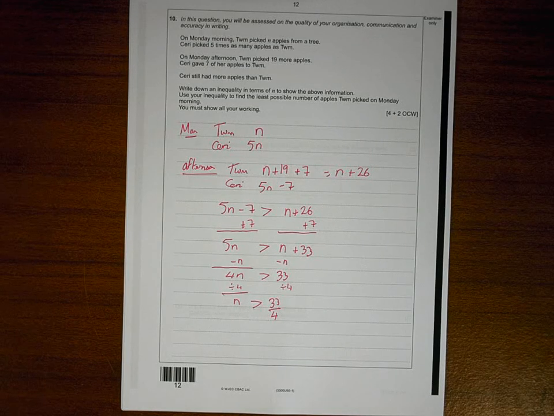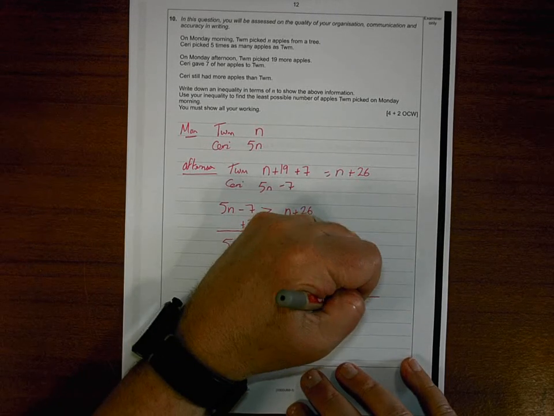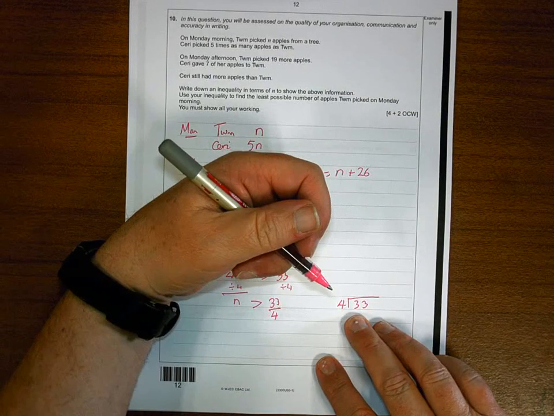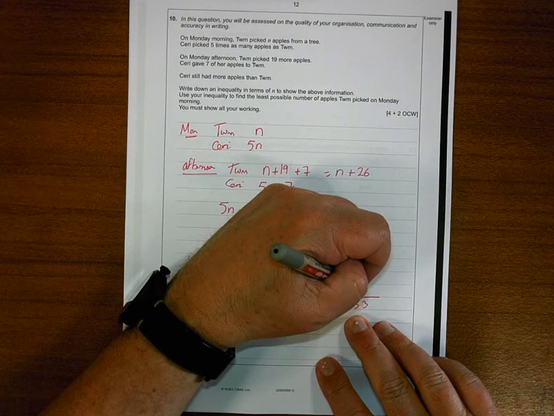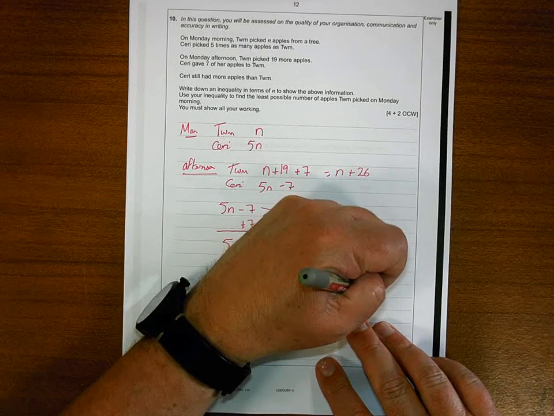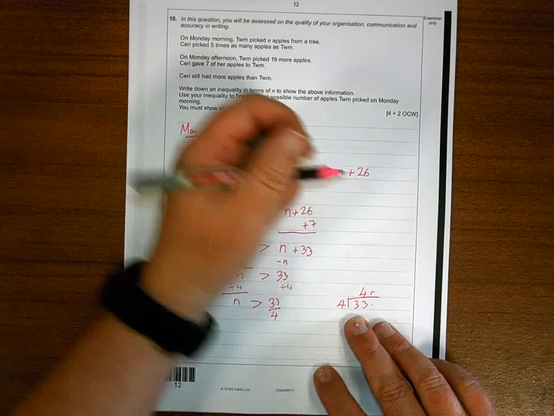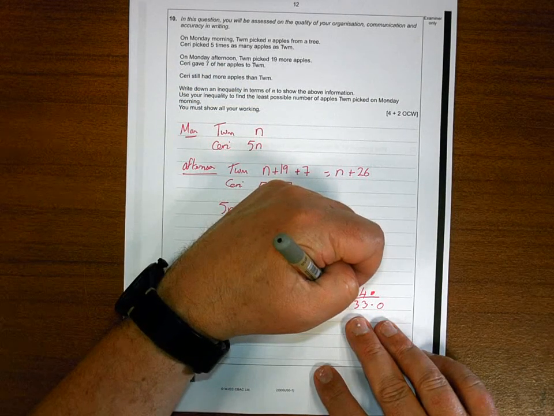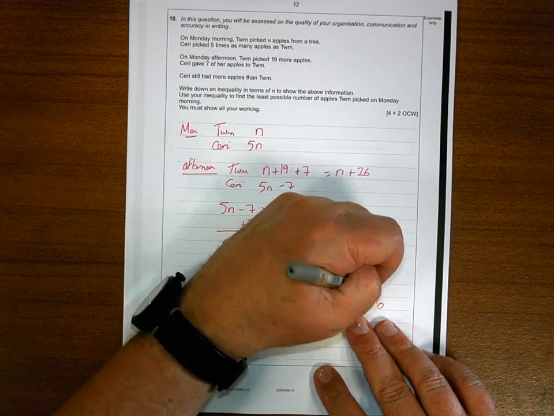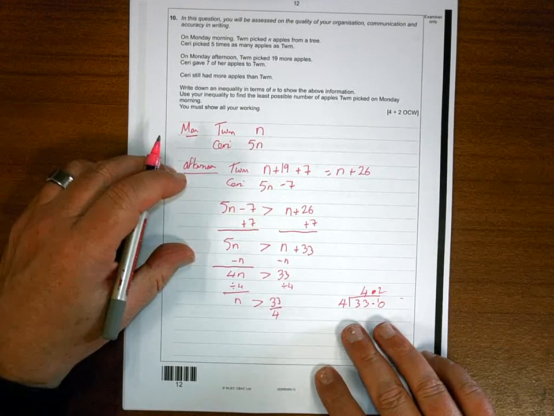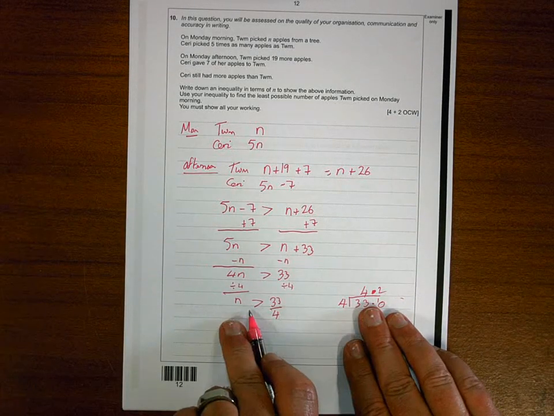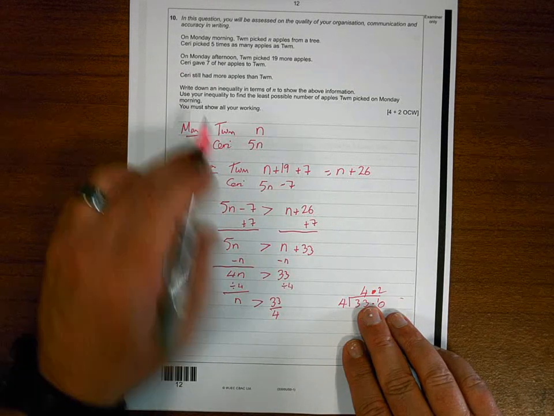Now 33 divided by 4 is going to be, so 4 eights are 32, and then we're going to have a remainder of 1, or we're going to have a decimal, and so on. So it's going to be, let's go decimal, 8.25. n has got to be bigger, it's got to be a whole number because we're talking about apples, and it's got to be bigger than 8.25.